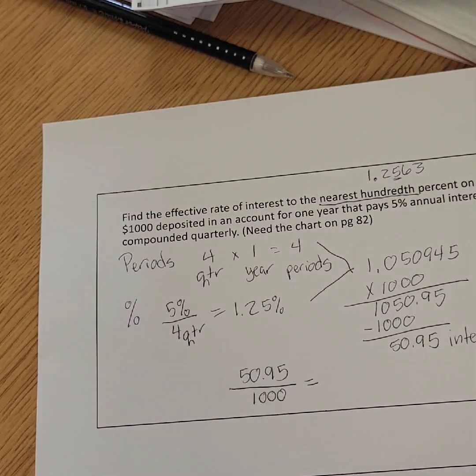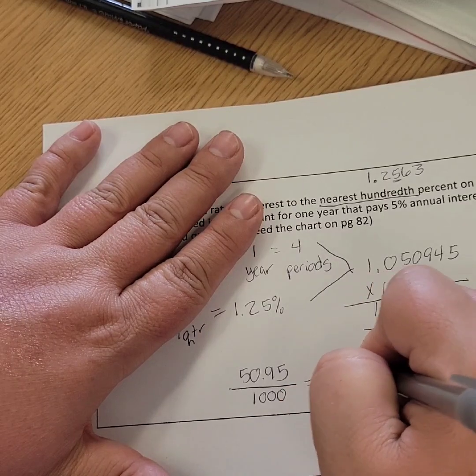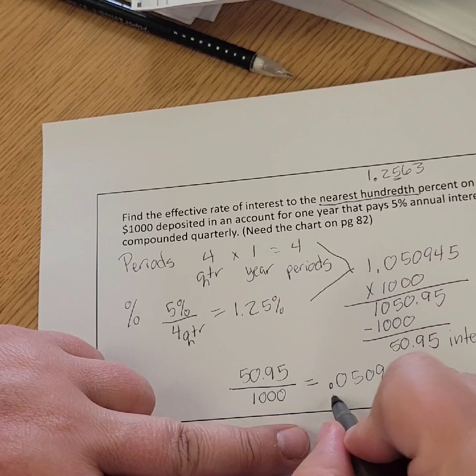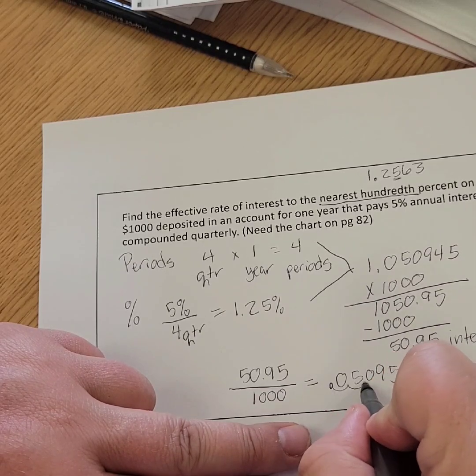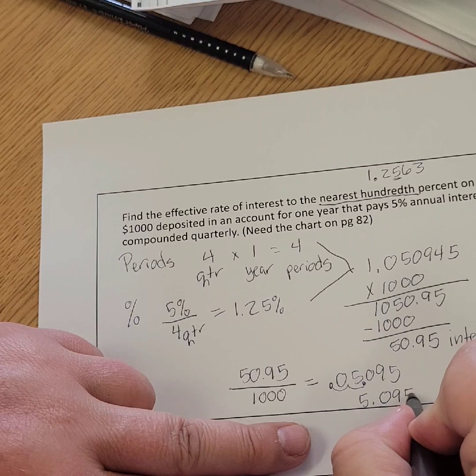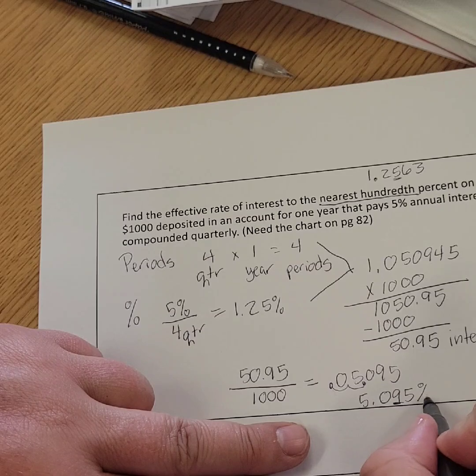Okay, so we're going to need, so 50.95 divided by 1,000. So we're going to get 0.05095, and it says 100th percent. So we're going to move it over here. So then we got 5.095, and the 100th is here because it's 10th hundredth.